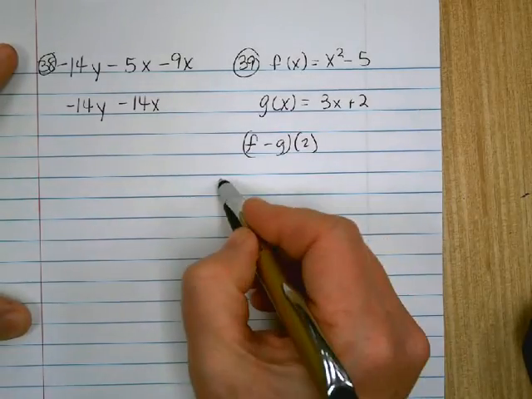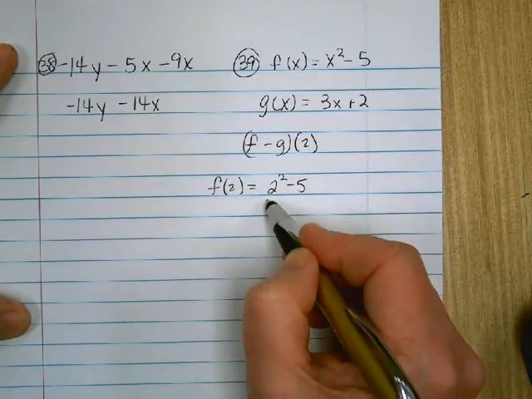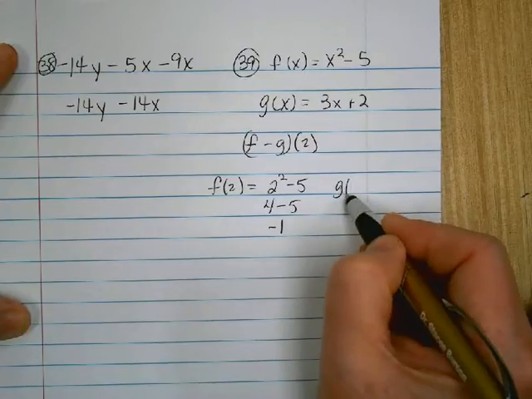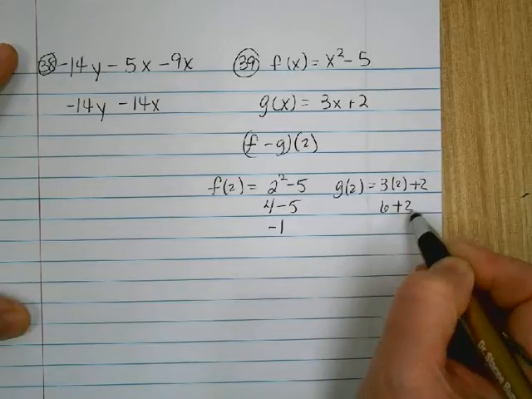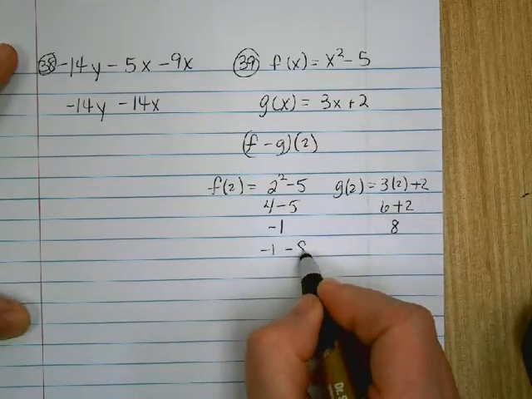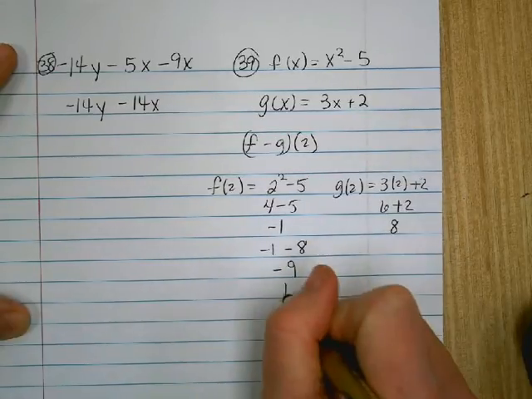So f of 2 is 2 squared minus 5. 4 minus 5 is negative 1. G of 2 is 3 times 2 plus 2. 6 plus 2 is 8. And you need to take negative 1 and subtract 8. So my answer there is negative 9. And that is D.